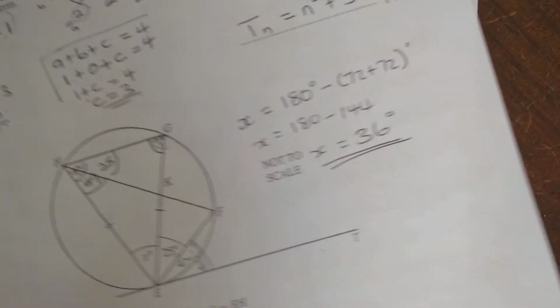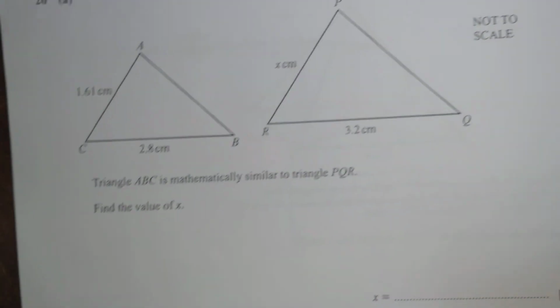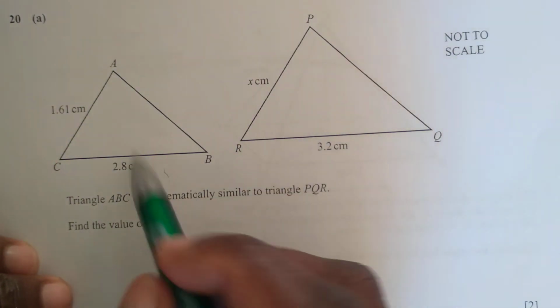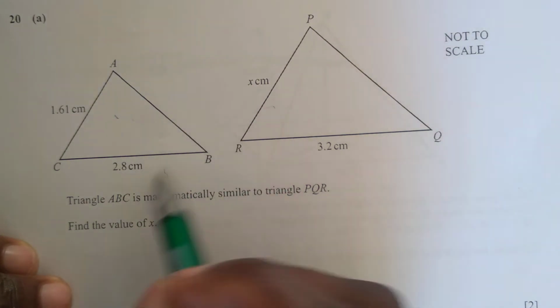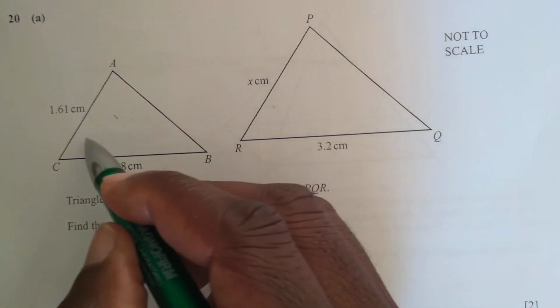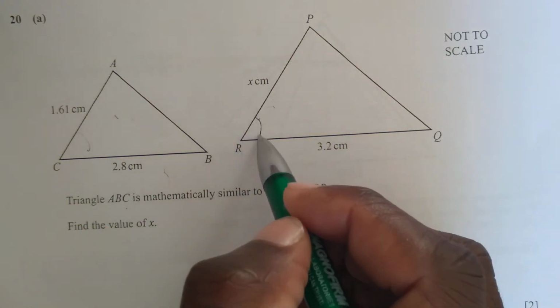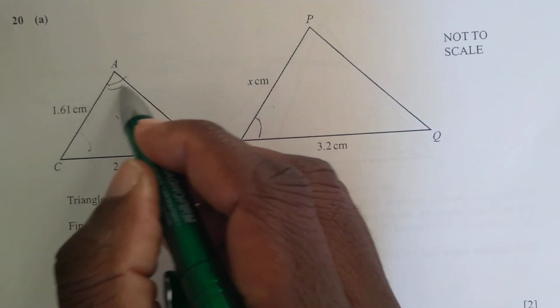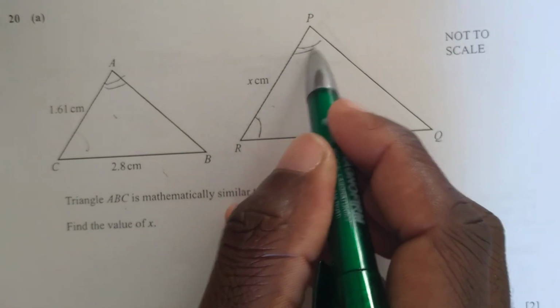Let's look for question number 20. Here it is, number 20. For number 20, you are given two similar triangles, and it means that this angle here is the same as that angle. This angle is the same as that angle.